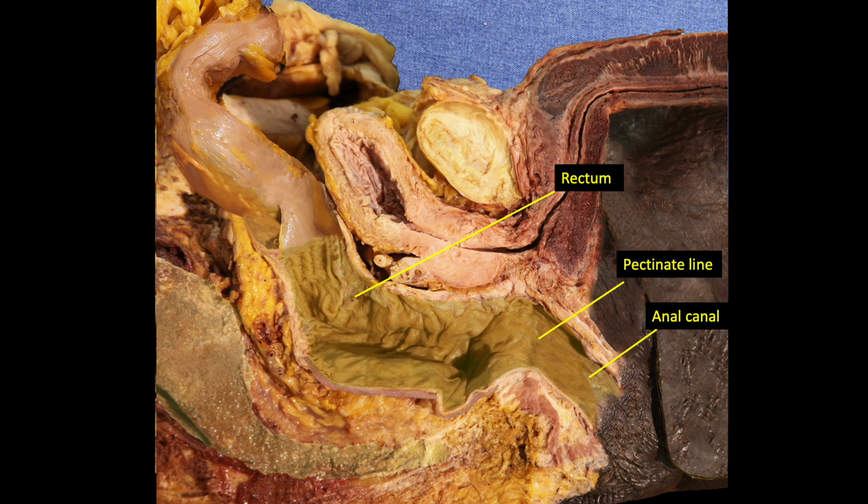Again, what this means is that hemorrhoids below the pectinate line tend to be painful. Above the pectinate line, they are generally painless, albeit in terms of clinical complications, painless hemorrhoids may be more insidious, indicating liver disease.